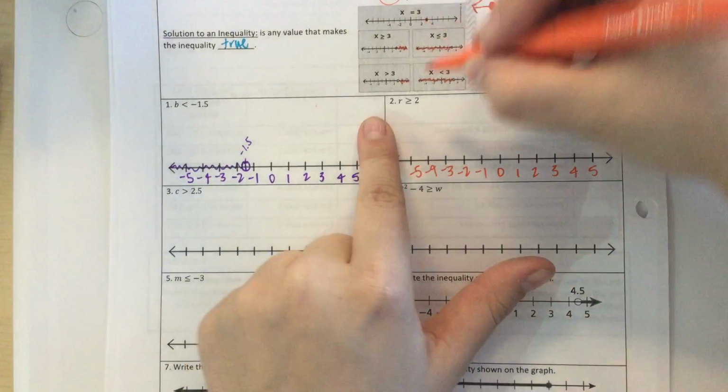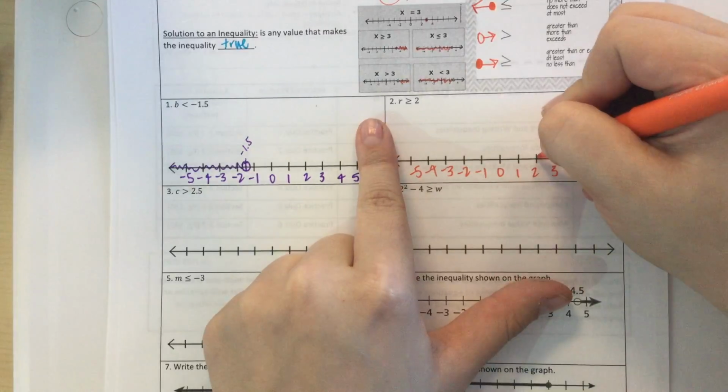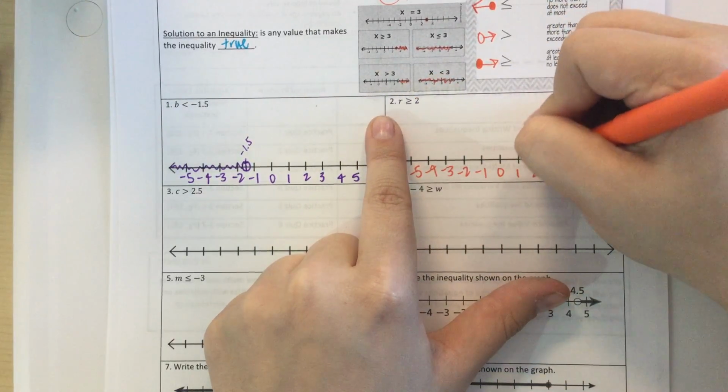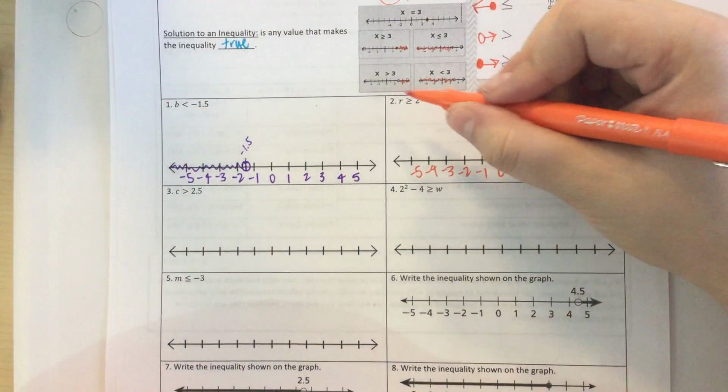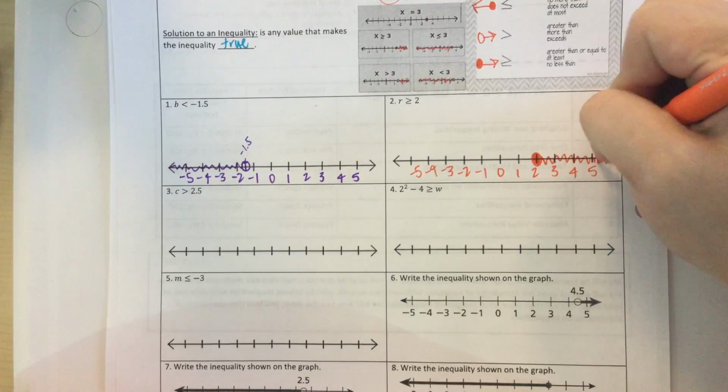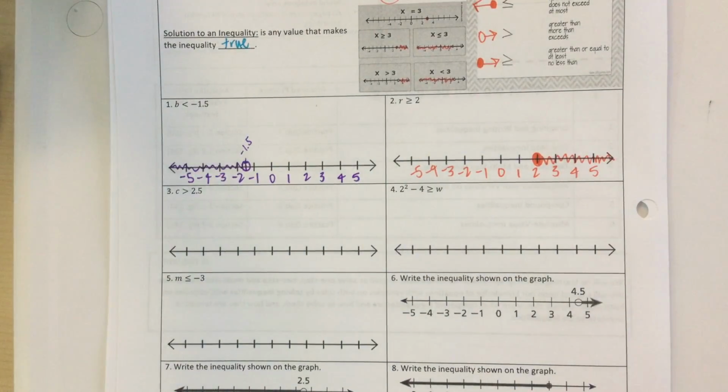I should not see any positive numbers over here or any negative numbers over here. These are positives and these are negatives. Okay. So I'm going to put a circle at 2. Since it is greater than or equal to 2, I am including 2. So I put a closed circle. And I want all the numbers that are bigger than 2. So I'm going to shade everything to the right. And that's that.